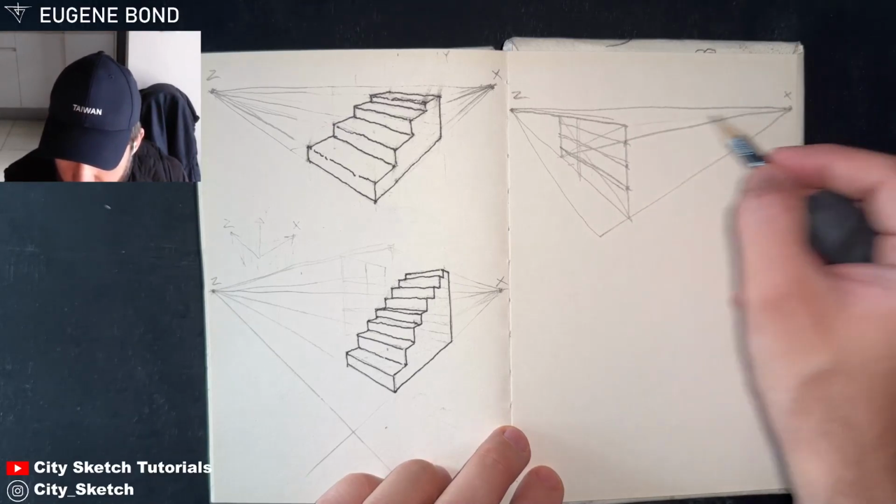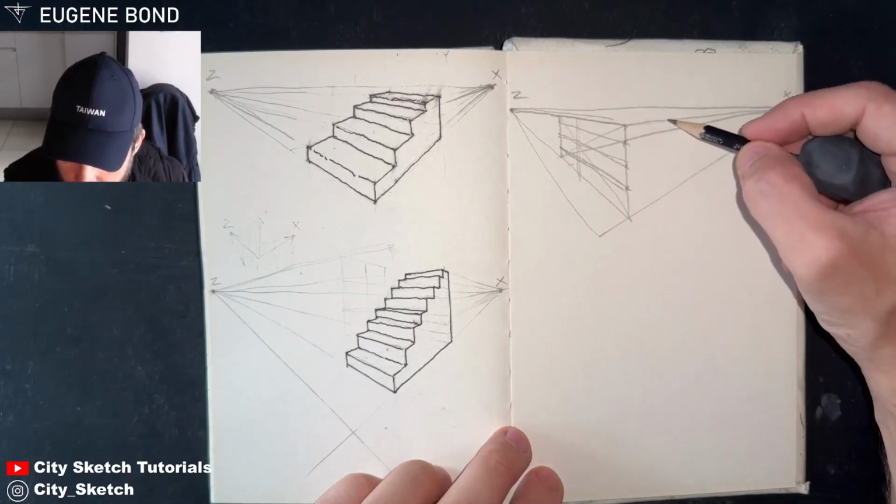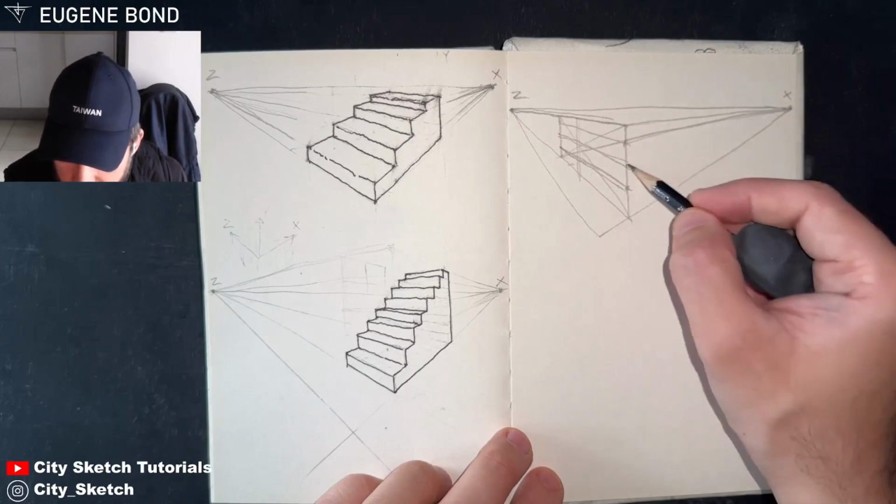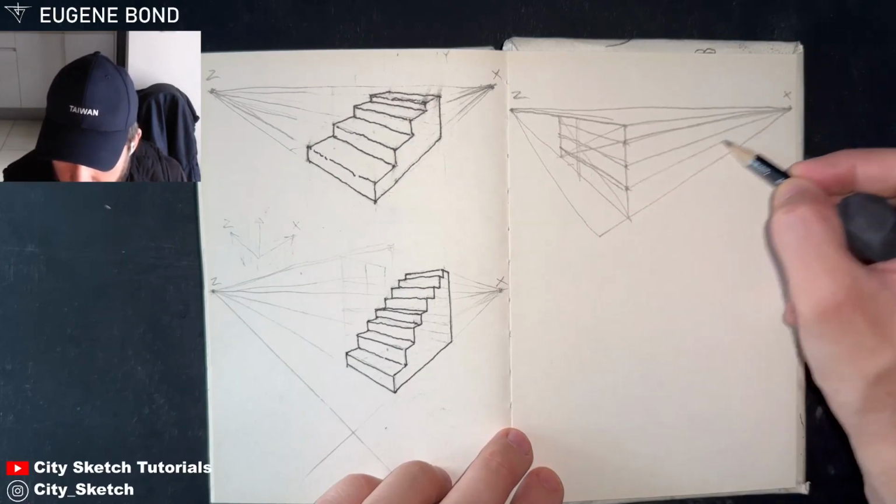So let's just draw a random zigzag here. Axis.